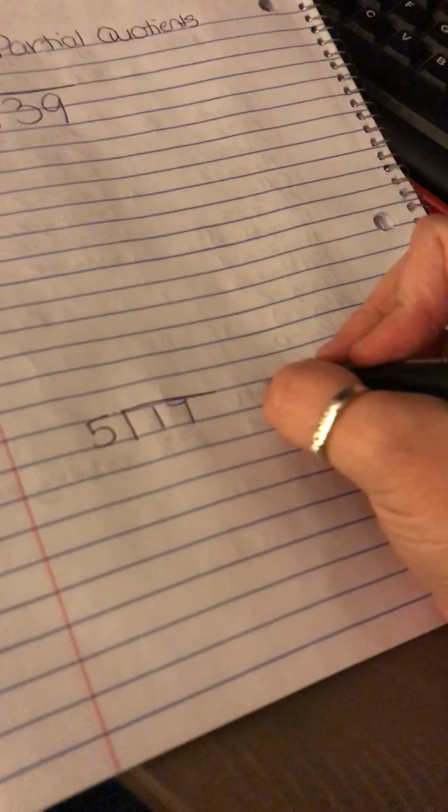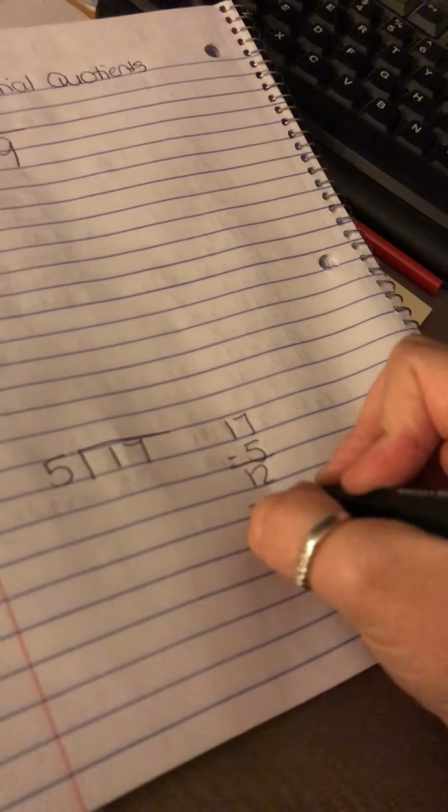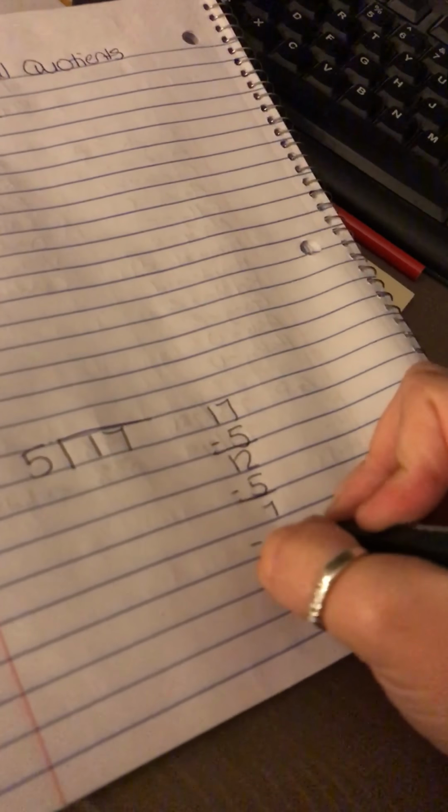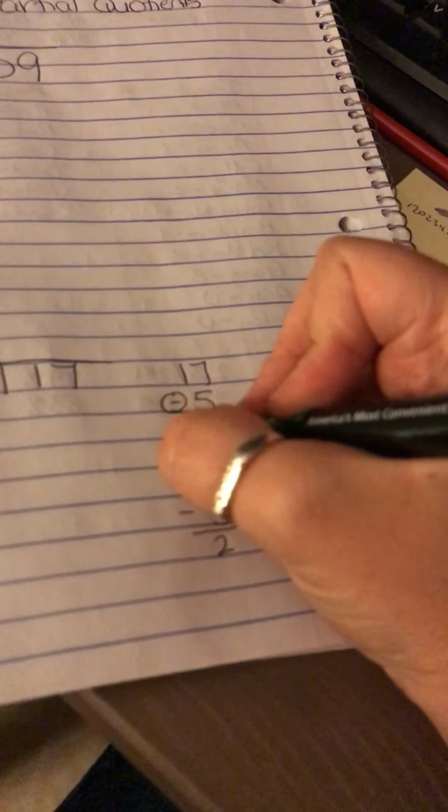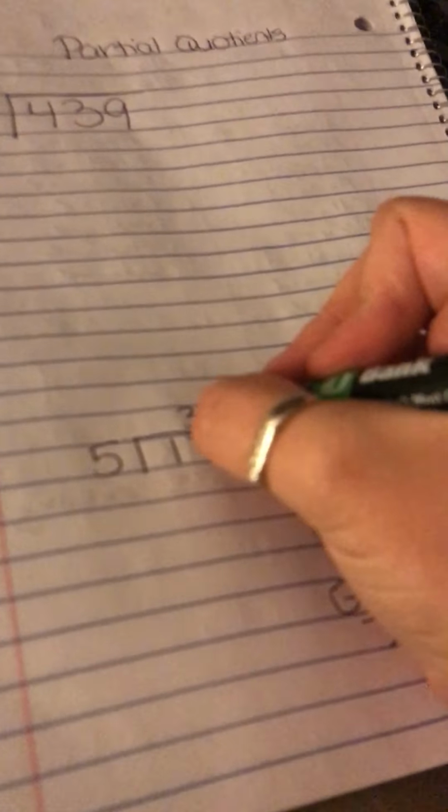If you were trying to solve 17 divided by 5, we could repeatedly subtract 5 from 17 until it could not be subtracted any longer. To turn this into the answer, we would count the subtraction symbols, 1, 2, 3, and then the answer to the final subtraction problem becomes the remainder. So 17 divided by 5 is 3 remainder 2.